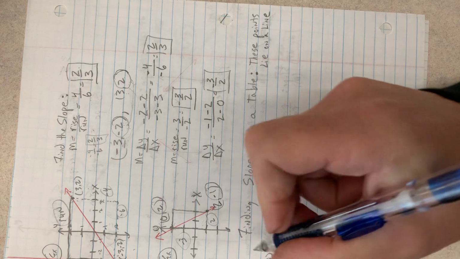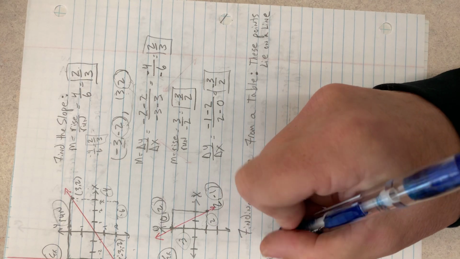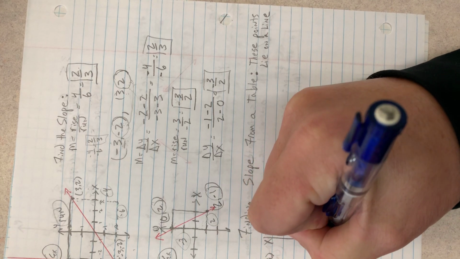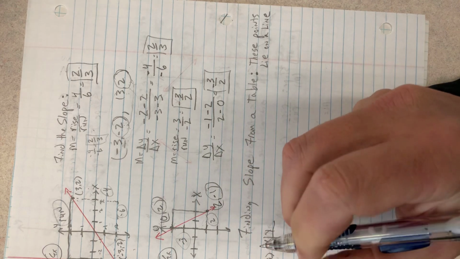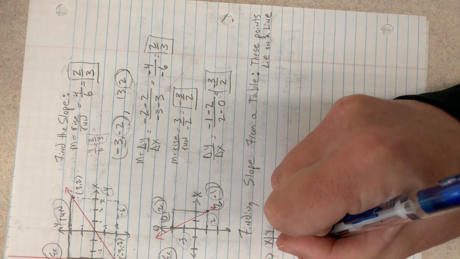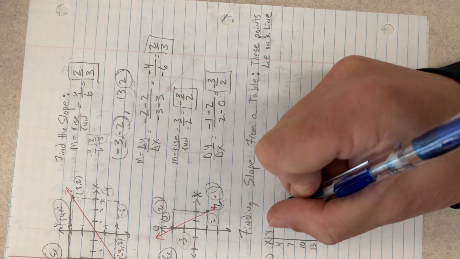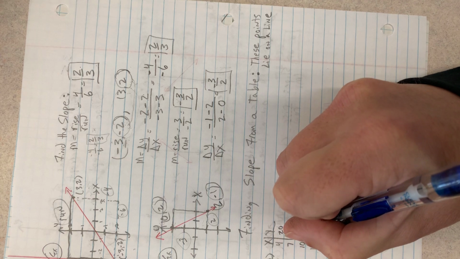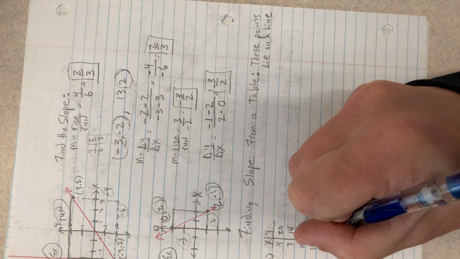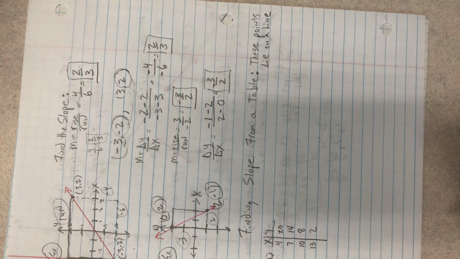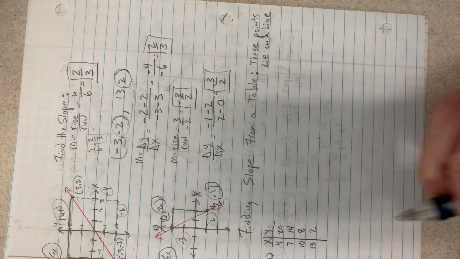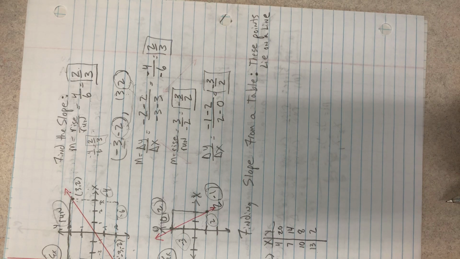So here's letter A. I'm just going to make a vertical XY table. Give you some values of X. We will go 4, 7, 10, 13, and Y values 20, 14, 8, and 2. And you're going to be asked to find the slope, the rate of change, the change in Y divided by the change in X.